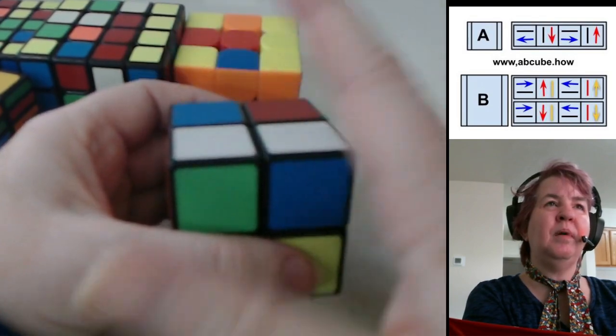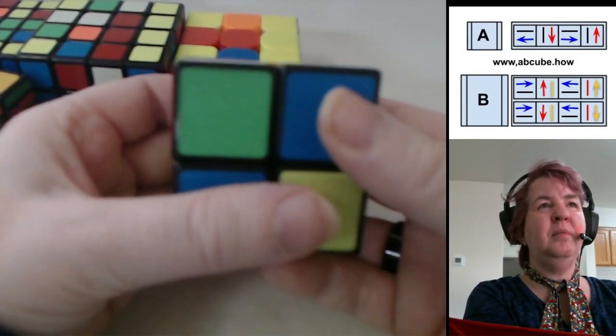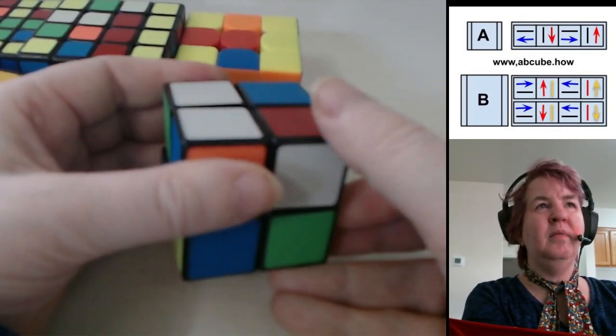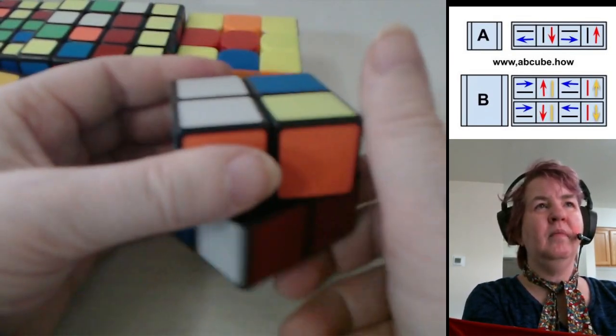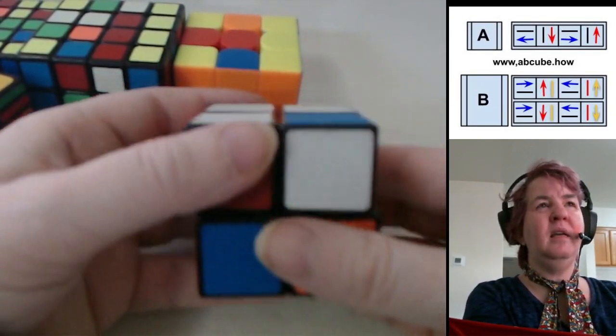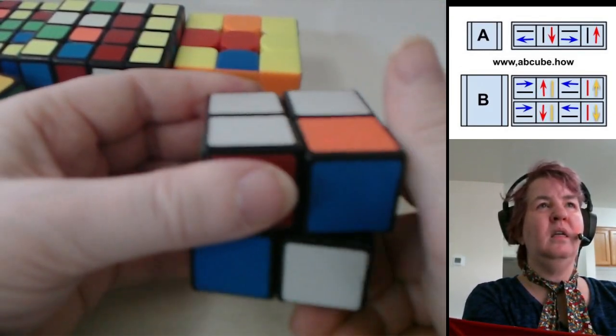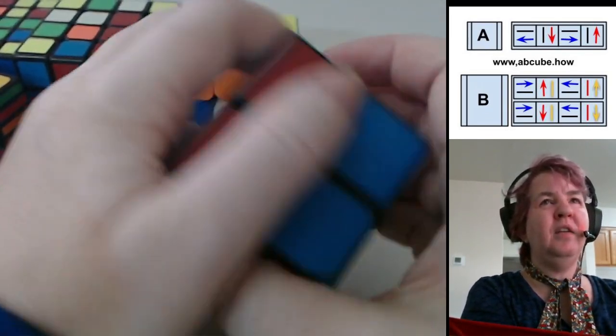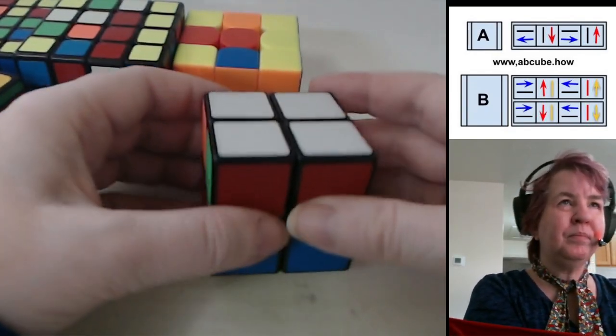White's on top. Pause. Hold the cube stable. Slide the top so it's out of the way to preserve it. Continue with this one. More Formula A. Pause, slide it out of the way, keep going. And when white's on top, now you can check the yellows. You saw them dancing around, but they've resolved themselves.